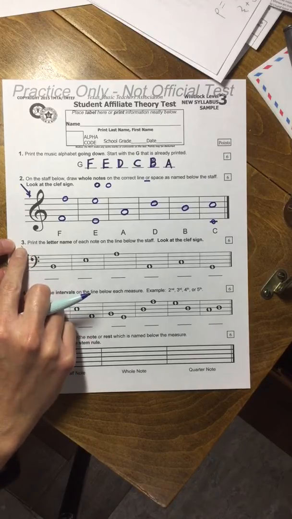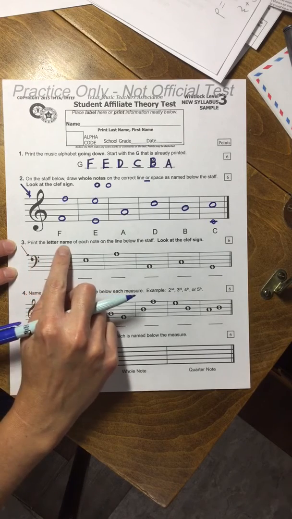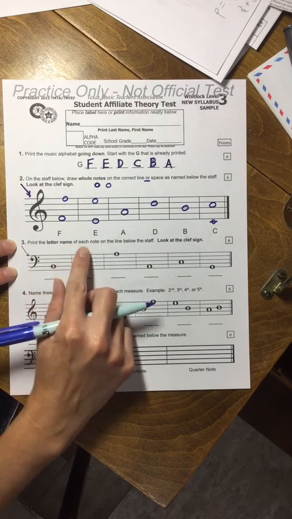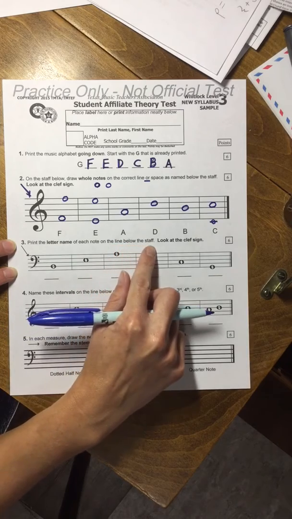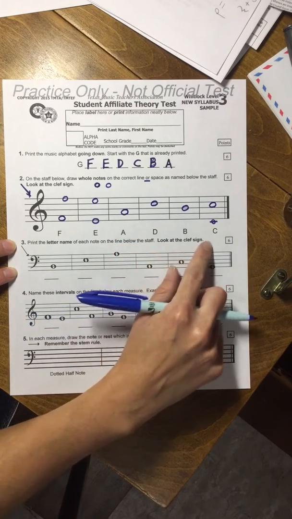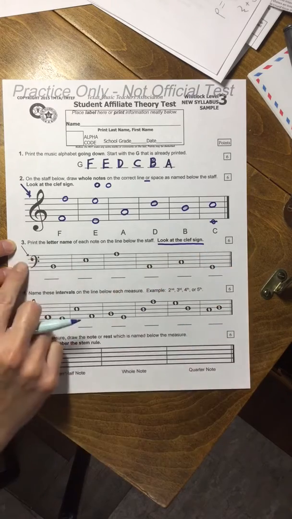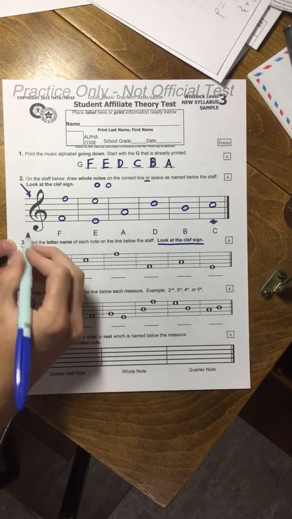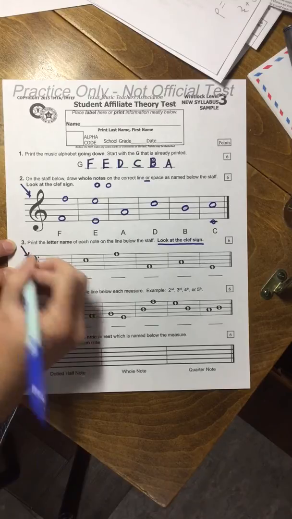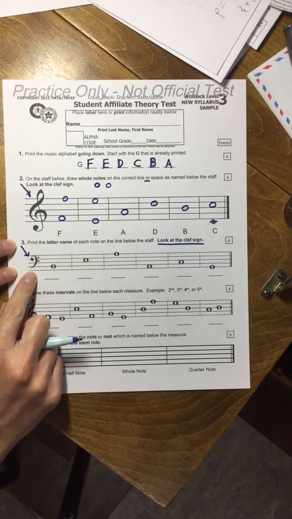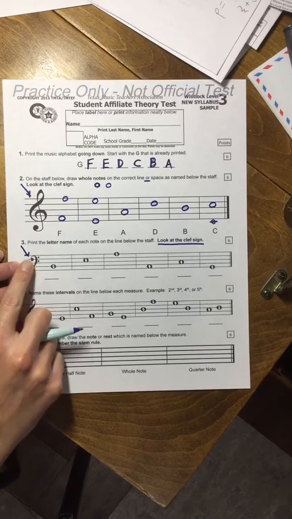Now then, we're going to move on to question number 3. Print the letter name of each note on the line below the staff. Look at the clef sign. See, they're very intent on you looking at that clef sign for good reason. So make sure you do it. If it were treble clef, you would put them in different places, all right?